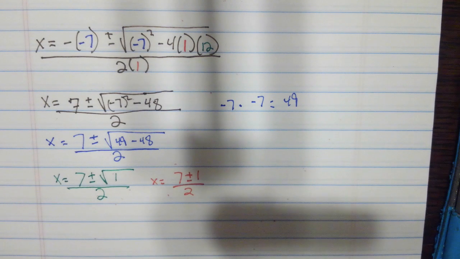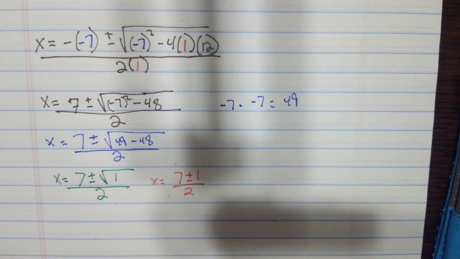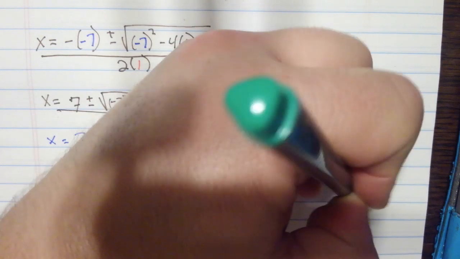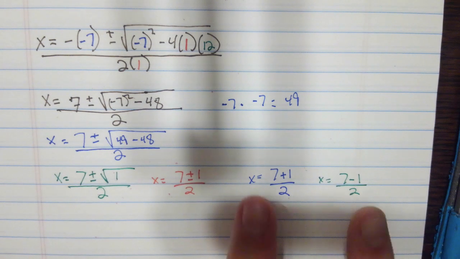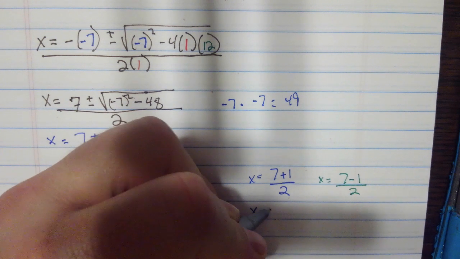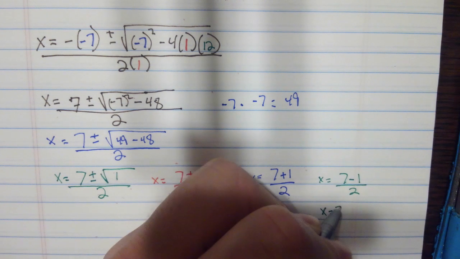All right. You're basically done. We have to deal with this plus or minus thing. What that tells you is I'm going to have 2 answers. So basically what I'm going to do is split this. I'm going to say x equals 7 plus 1 over 2, and x equals 7 minus 1 over 2. There are 2 possible answers for this. And so now, what is 7 plus 1? Well, that's 8. 8 divided by 2 gives me x equals 4. Over here, 7 minus 1 is going to give me 6. 6 divided by 2 is going to give me x equals 3.